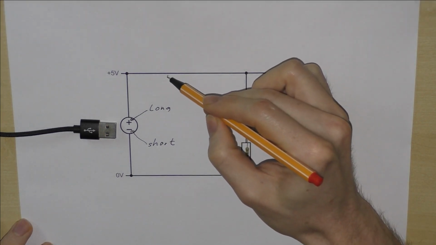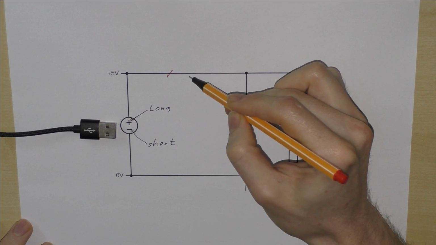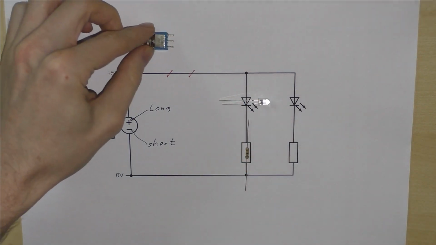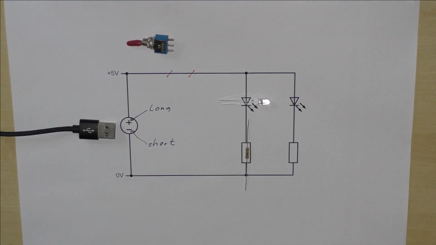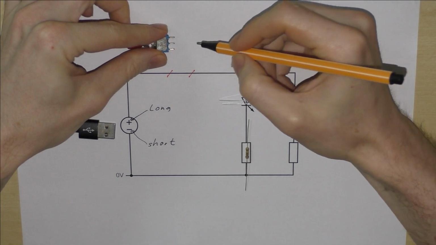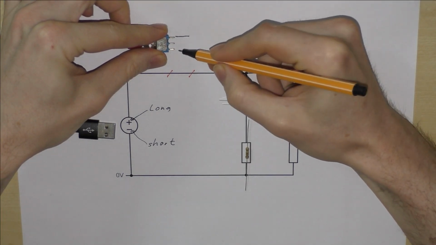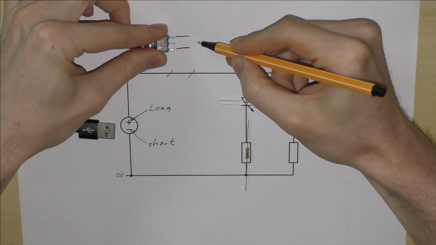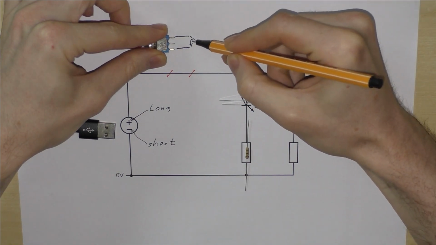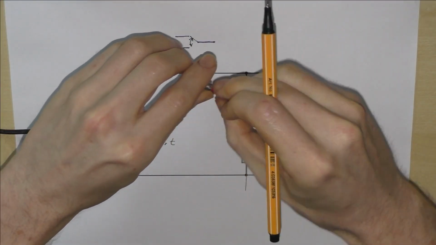Here is a good point to cut the circuit and put in a switch. This particular switch has 3 pins instead of the 2 you might expect. That's because it's a toggle switch. The central pin is always connected to one of the outer pins. So when using it as a simple on-off switch, only the pin in the middle and either one of the others are needed.